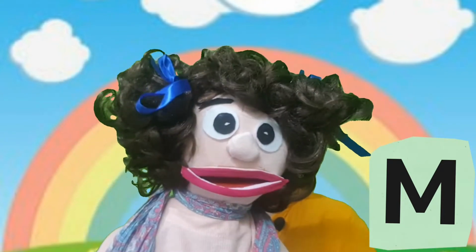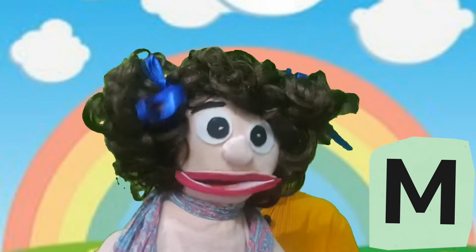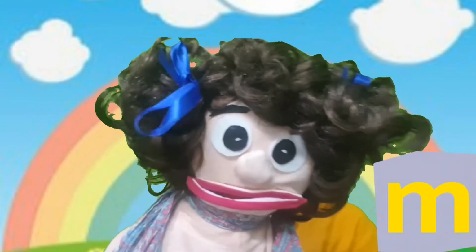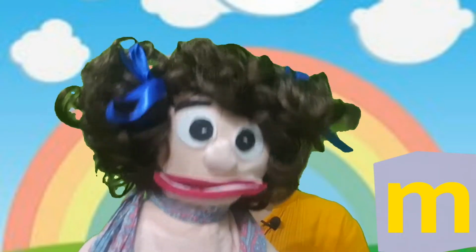This is an uppercase M. What is this, Monami? This is an uppercase M. And this is a lowercase m. What is this, Monami? This is a lowercase m. Good. Do you know, children, every letter has a different sound. Letter M is a consonant and it has a sound.